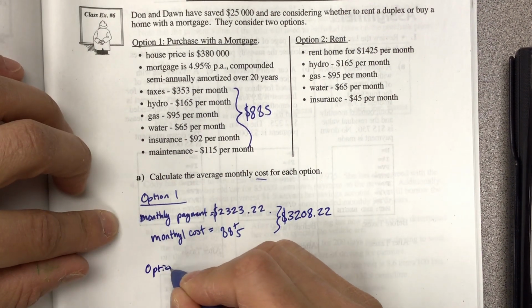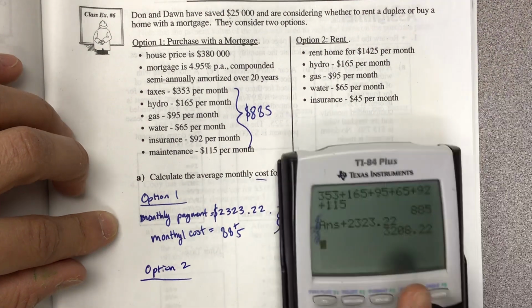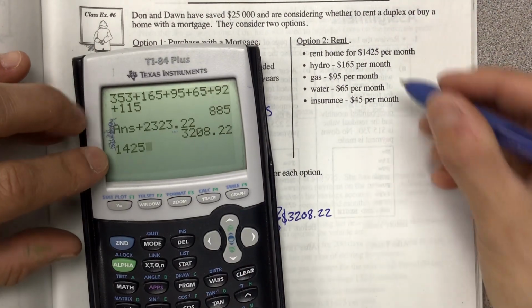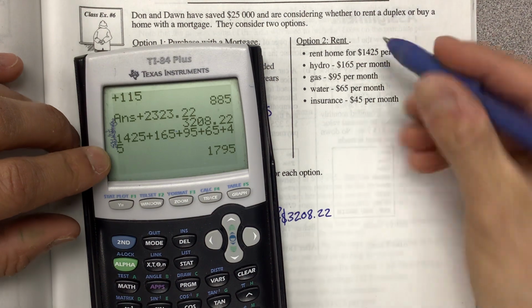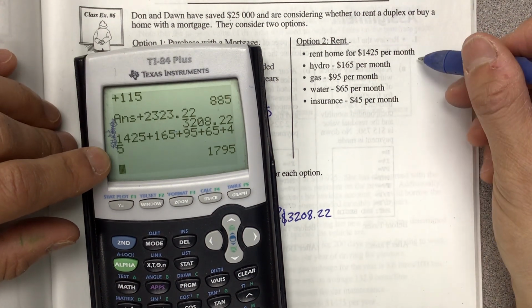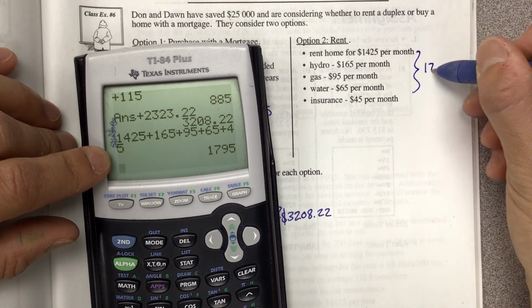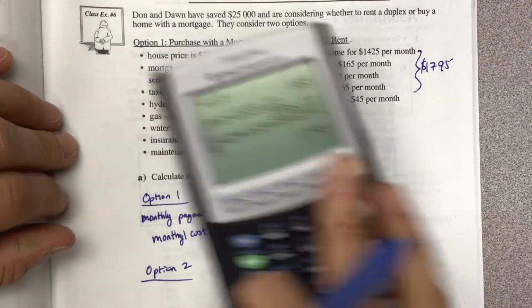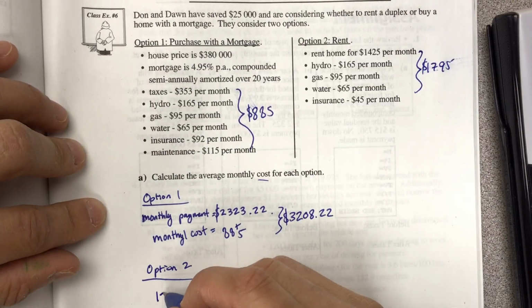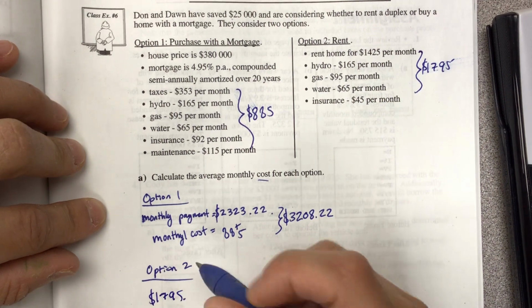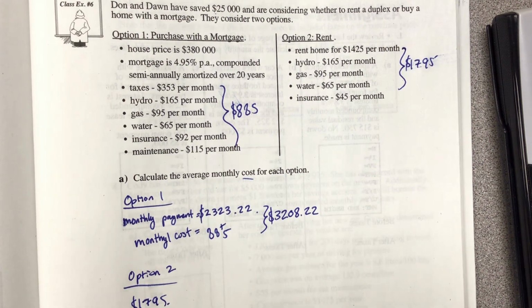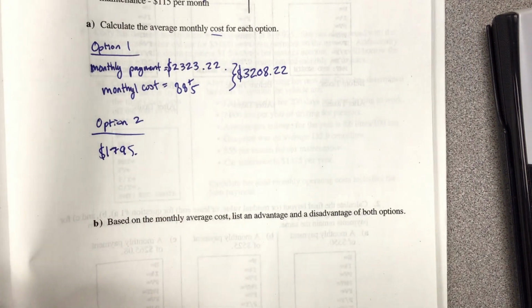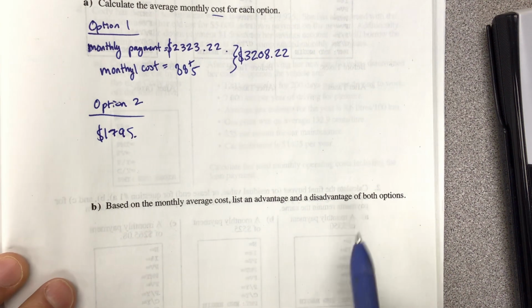Now, option two. So option two, they're renting the home, plus paying for hydro and gas, water, and insurance. This has a monthly cost of $1,795. Now, based on the monthly average costs, list an advantage and a disadvantage of both options.